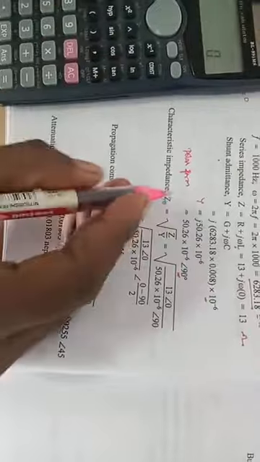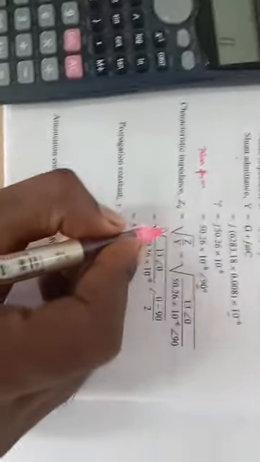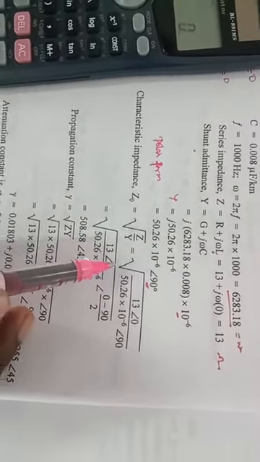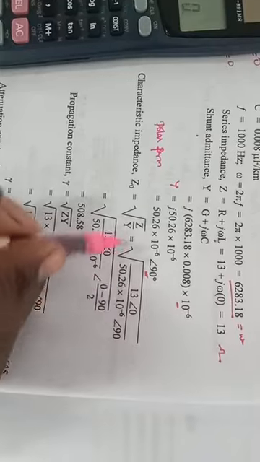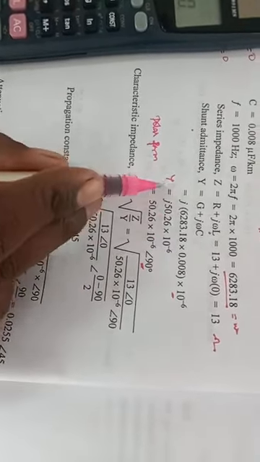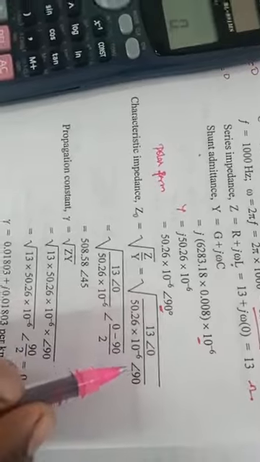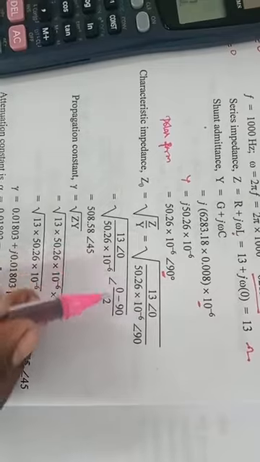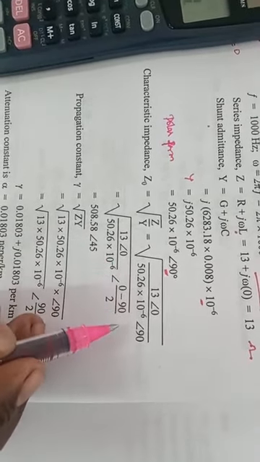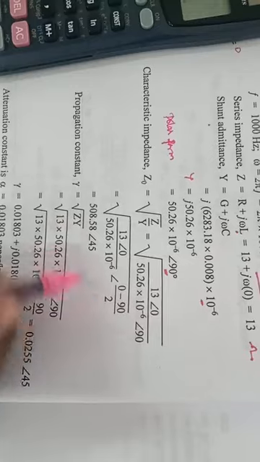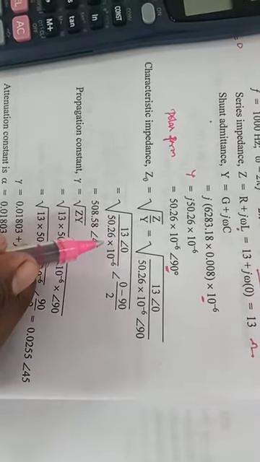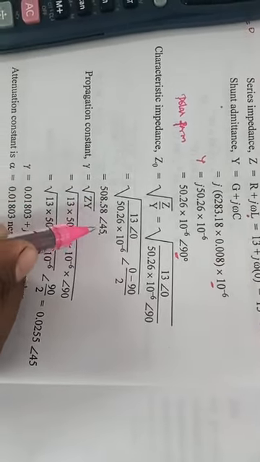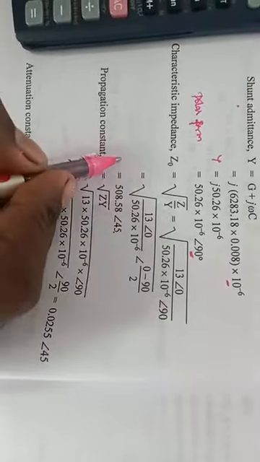Next we find the characteristic impedance Z0, with the formula Z0 equal to root of Z by Y. We substitute the values: Z equal to 13 divided by Y equal to 50.26 into 10 power minus 6 angle 90. Next, we take the angle out of the root. Since it is divided, we divide the angle by 2. So 90 divided by 2 is 45 degree. Dividing 13 by 50.26 into 10 power minus 6 and taking the root, we get 508.58 with angle 45. This is Z0, the characteristic impedance.